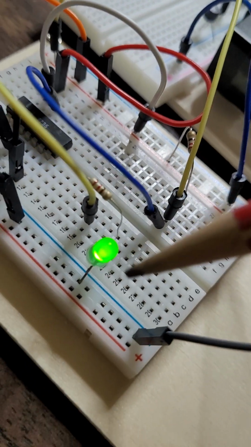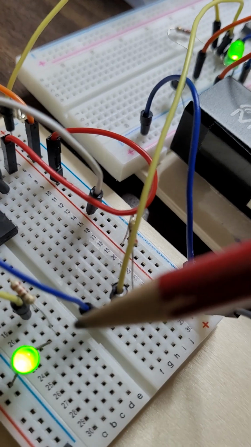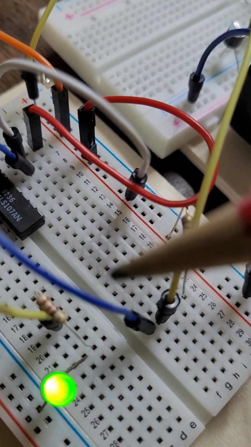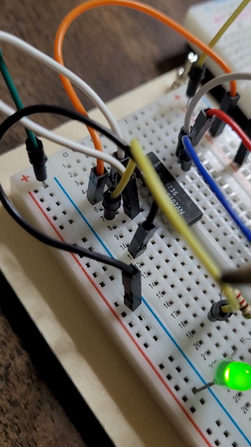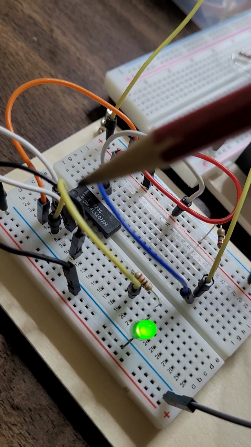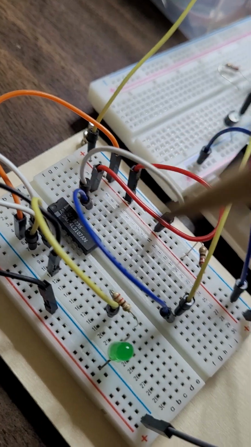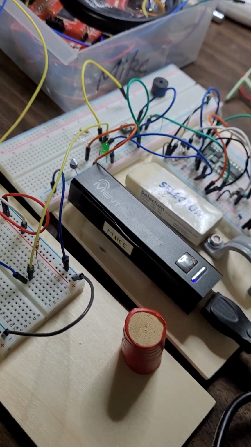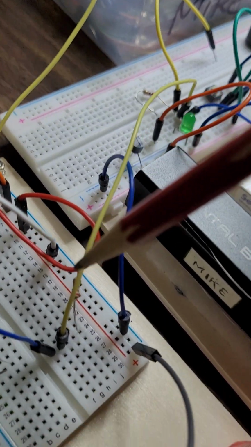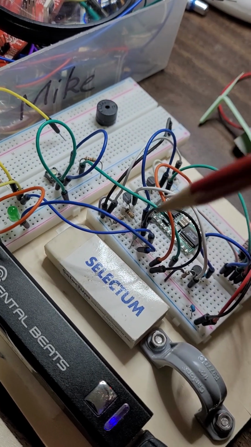So you have an LED, the negative connected to ground, the positive connected to the 220 ohm resistor, and the other side of the resistor is connected to the Q non-inverted output of the JK flip-flop. Now you have what I'm having.